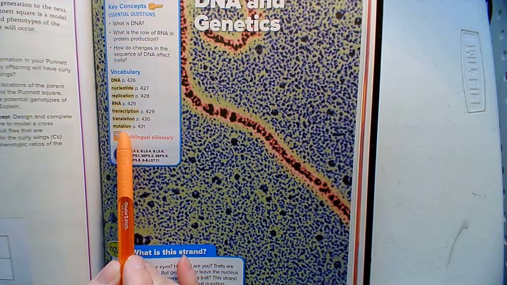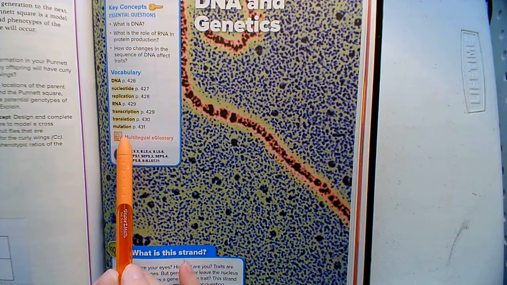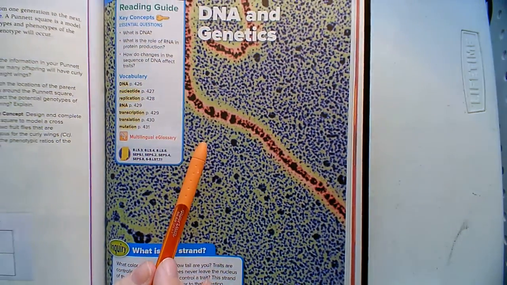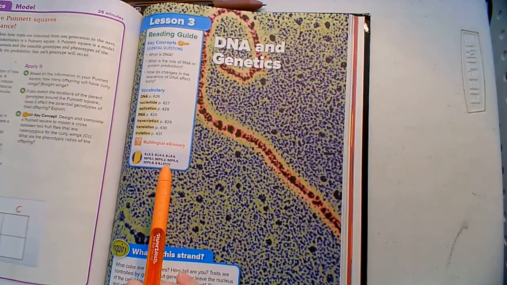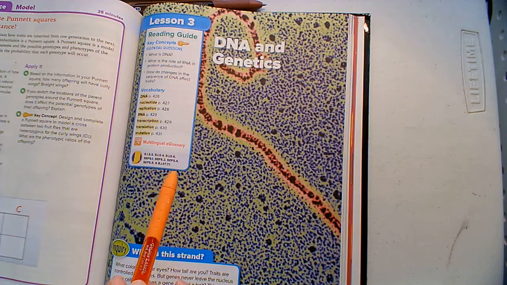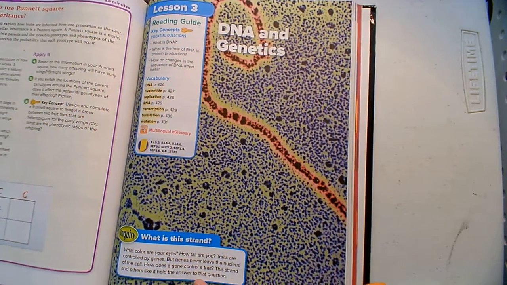These are some big concepts. We're going to spend probably about a week and a half or 2 weeks on just this lesson, because I really want you to get this. I want you to be ready for biology next year, and these are some big concepts for you.